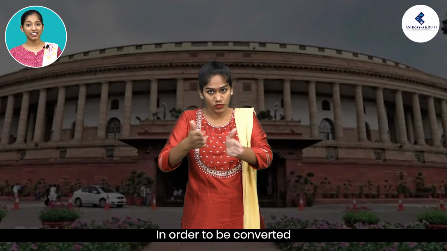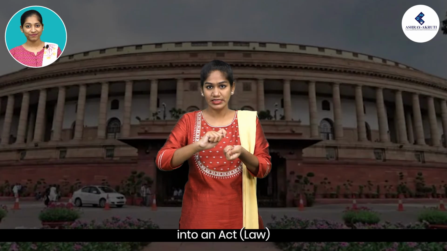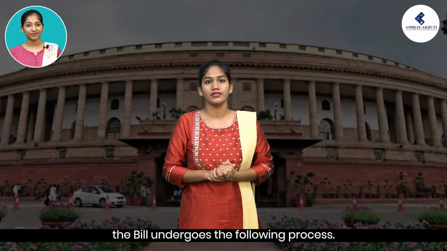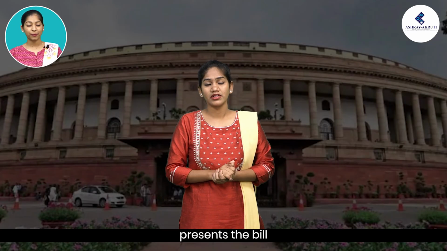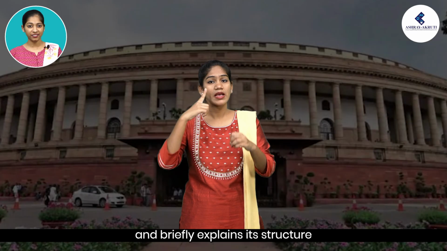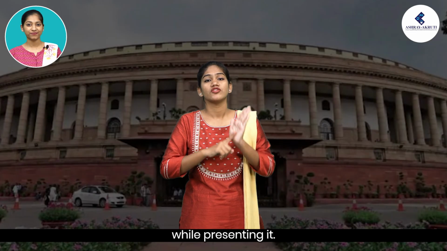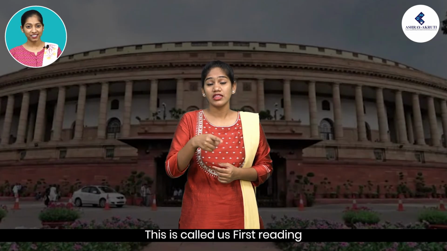In order to be converted into an act, law, the bill undergoes the following process. First reading. The minister of the concerned department, ministry, or member of the Parliament presents the bill and briefly explains its structure while presenting it. This is called as first reading.